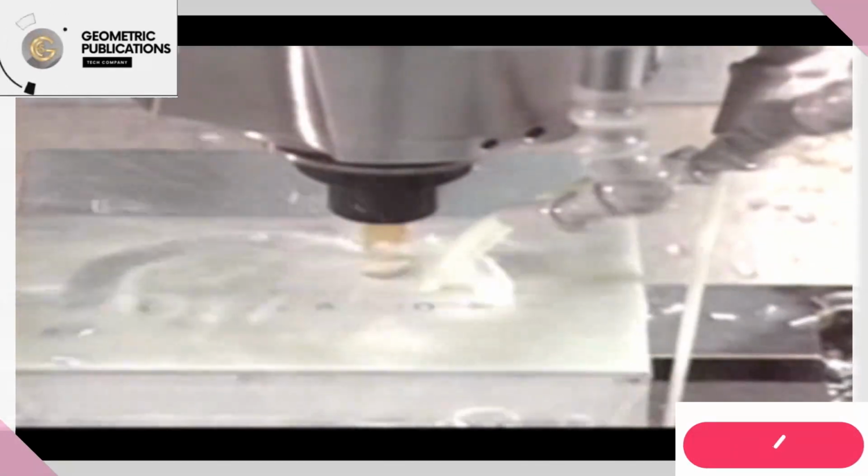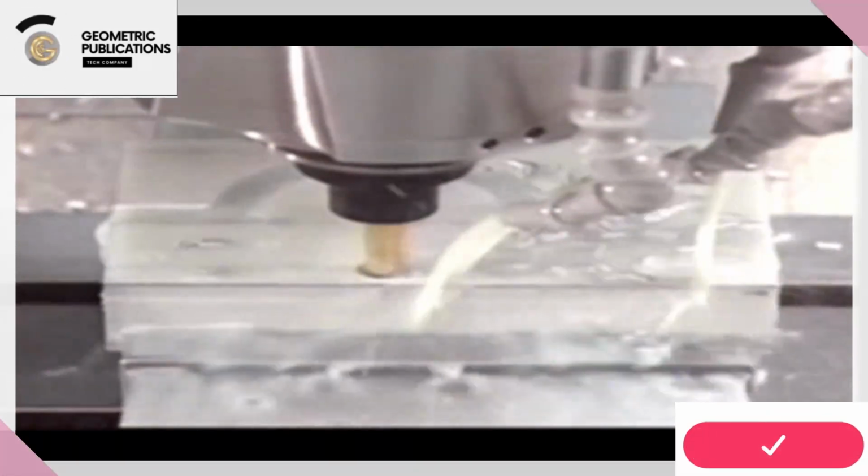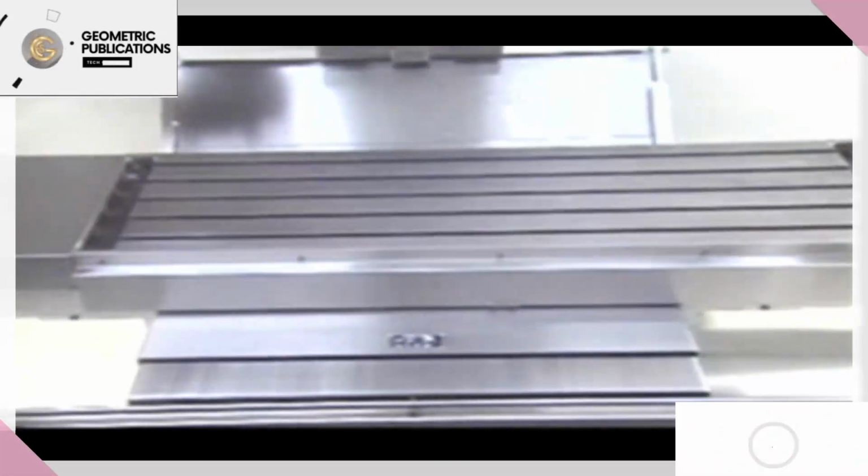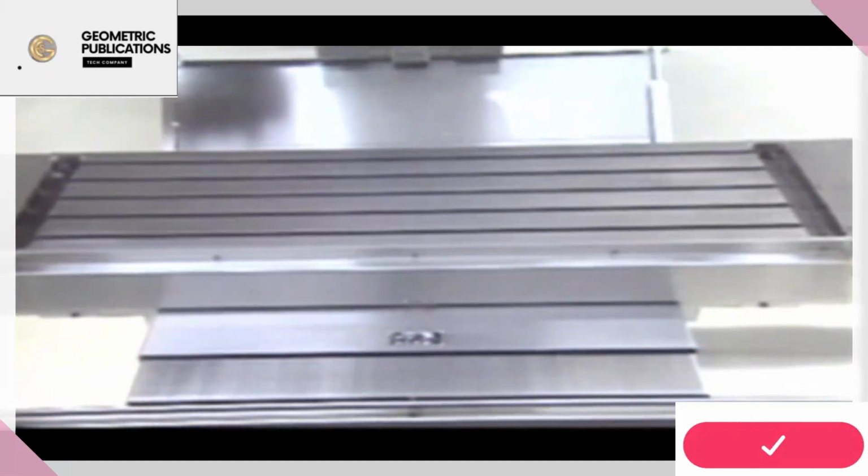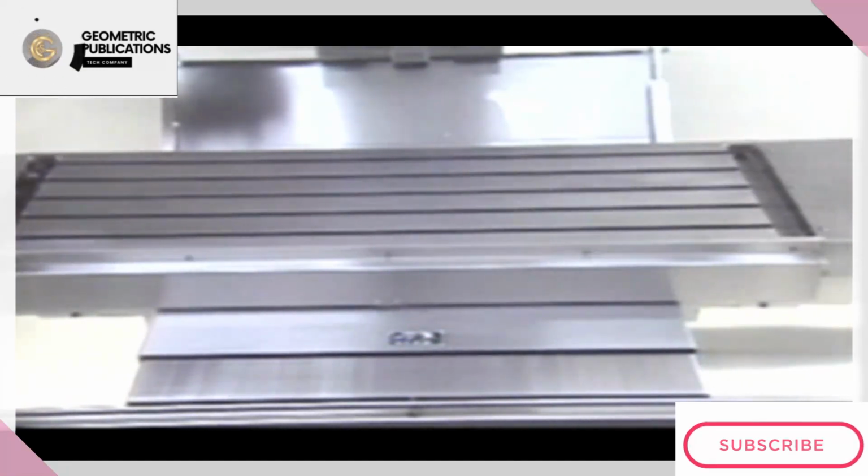In milling, the table travel speed must be selected to achieve the desired feed rate. Table travel is not the same as feed rate. Table travel is expressed in inches per minute.